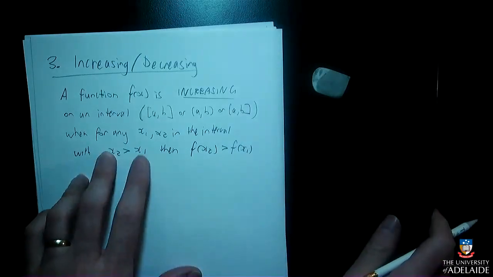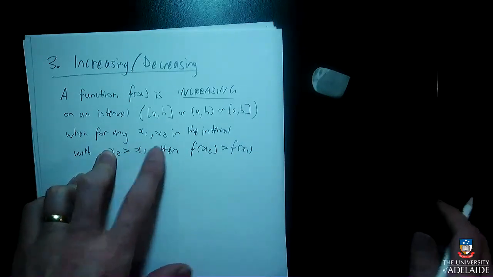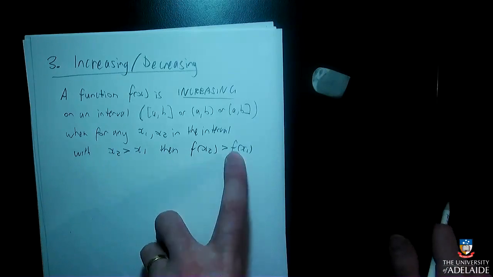So if the x2 is further along, then the f of x2 is further up.